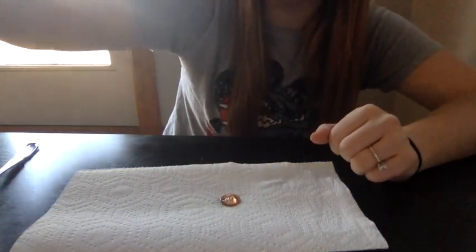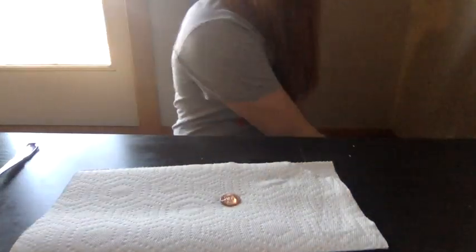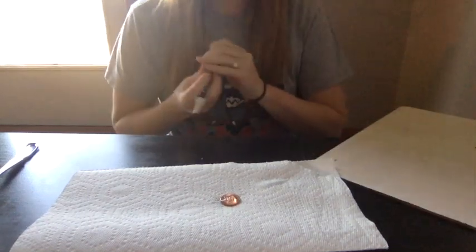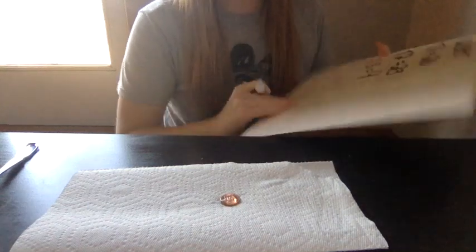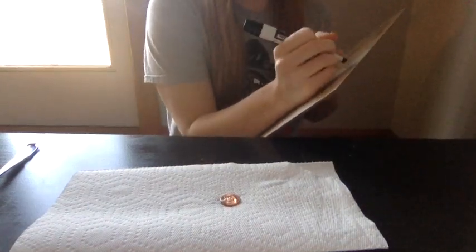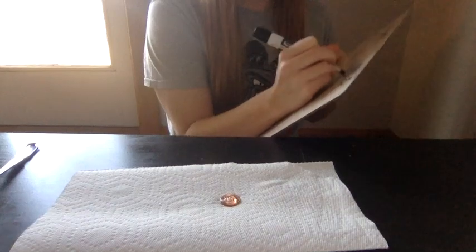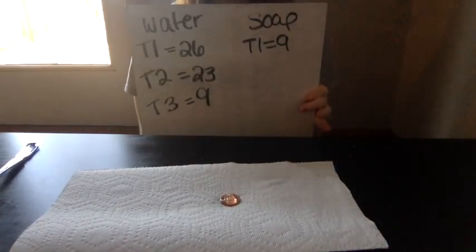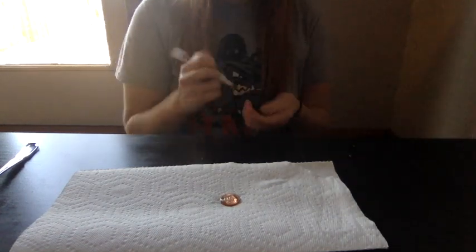So, what you're going to be able to tell about the soap water solution is that it's not going to be able to hold as much because the soap breaks the cohesion of water. So the soap solution for trial 1, we got 9 drops. Should be looking like this on your data table. All right, let's do trial 2. Make sure we stay consistent.